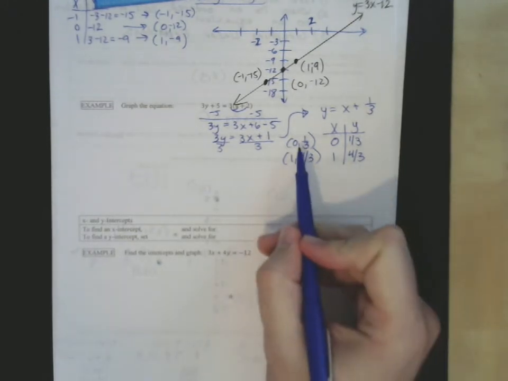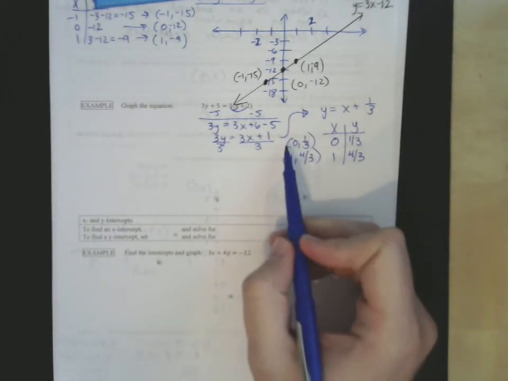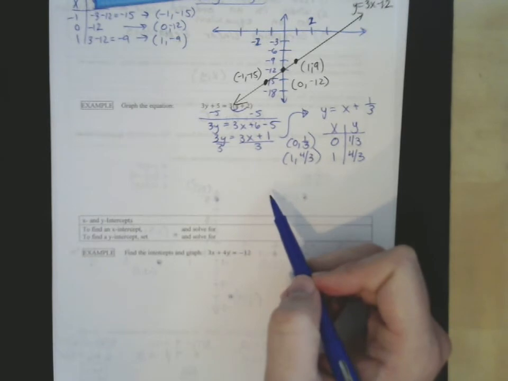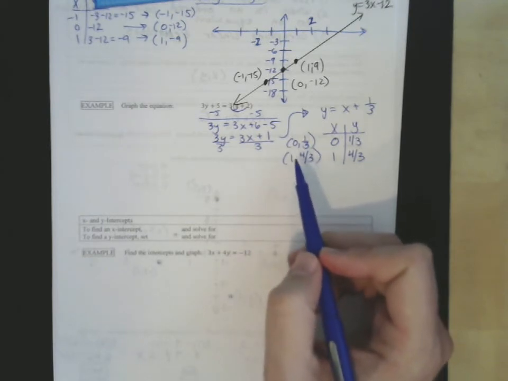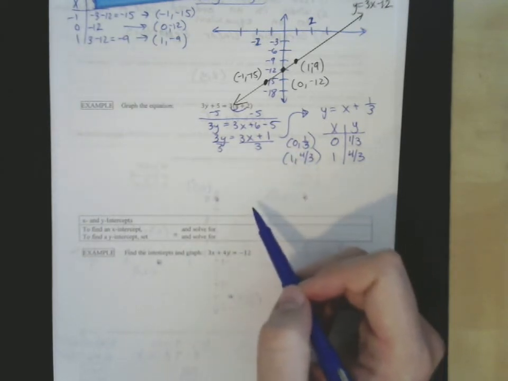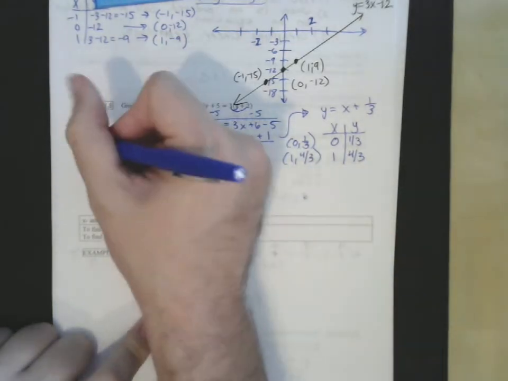So here, looking at my y values and my x's, I don't need any negatives really of either of them. Now we will include some negative y's just to make the line look good.